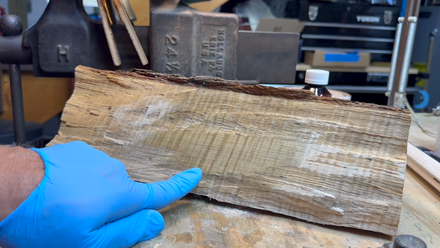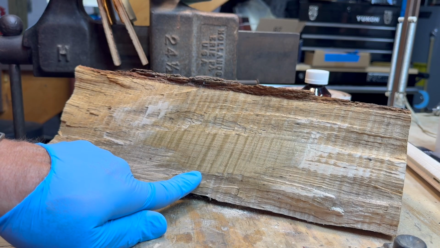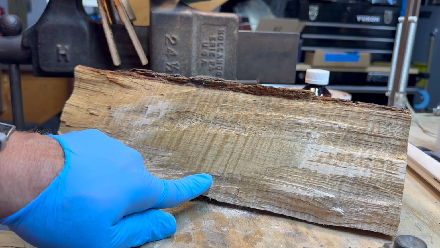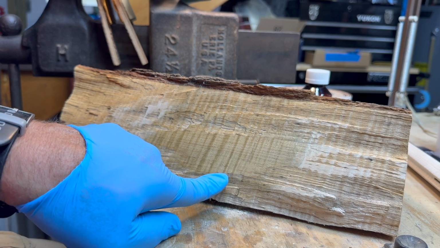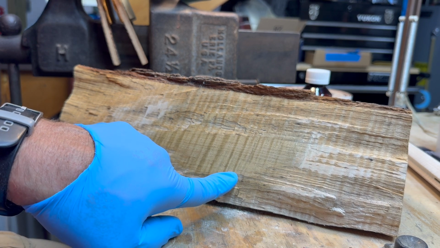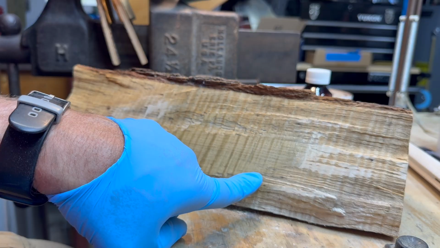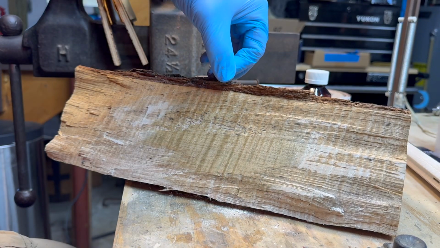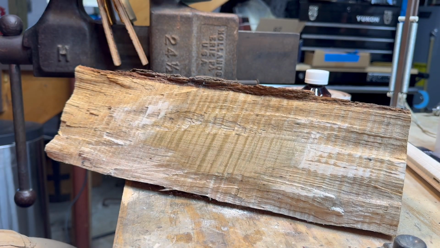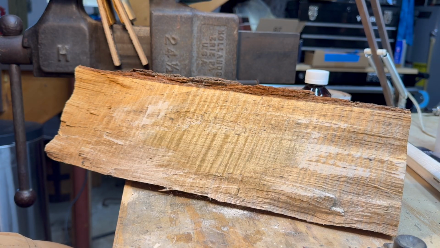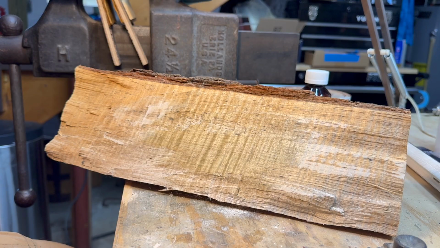I mean, you can still see right now how these lines are really standing out, right? This is all that end grain that's sticking up, that's sucking in all of that stain, whereas up in here, if you shine a light on it, it's really not standing out that much at all.